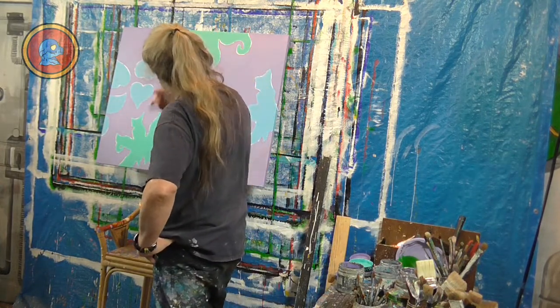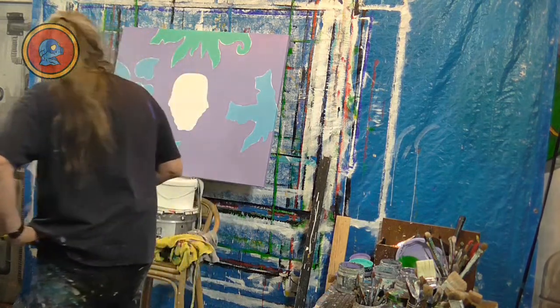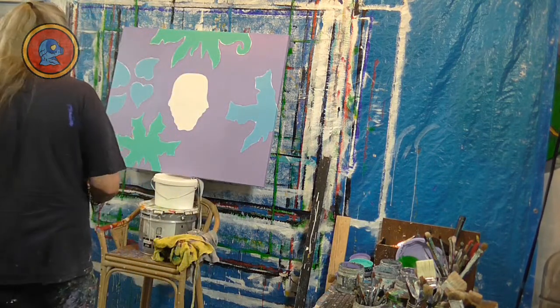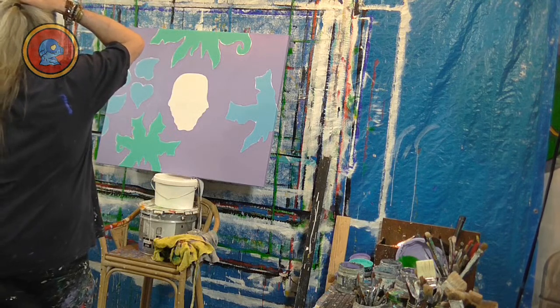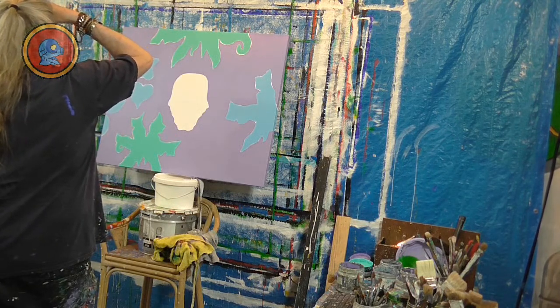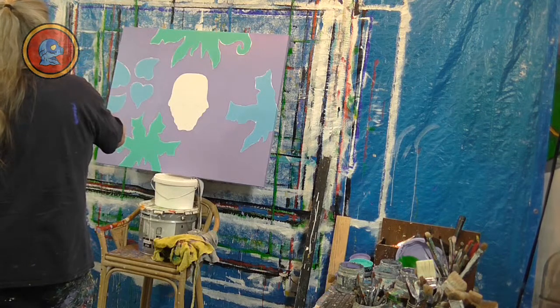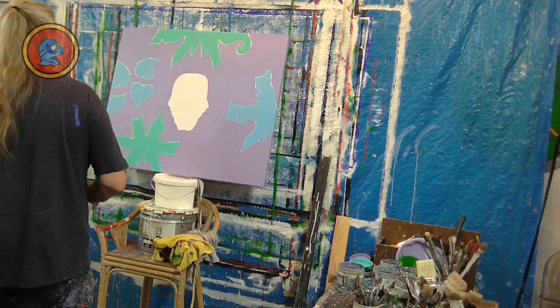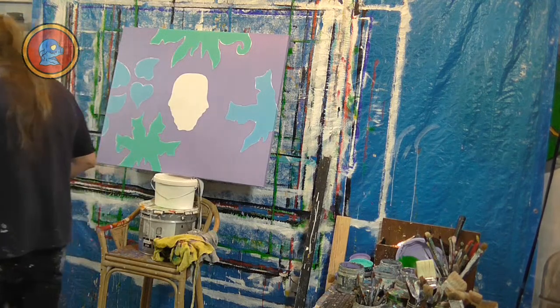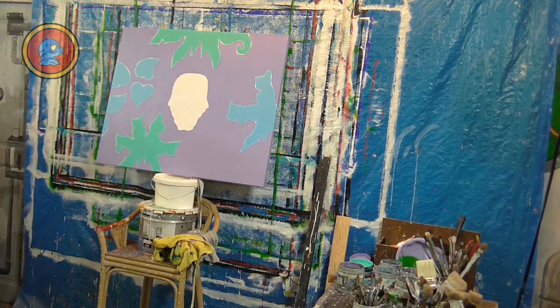Good question. I had several things I wanted to do. The question is, in what order should I do it to make sure that I don't paint on top of some wet paint? I think what I'm going to do is just add a little more details to the painting.